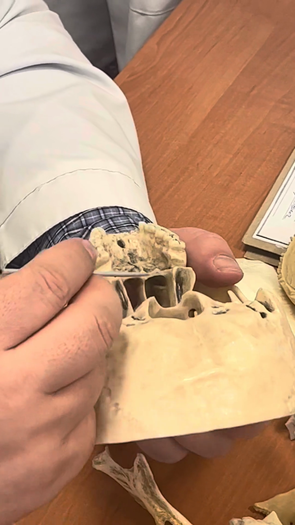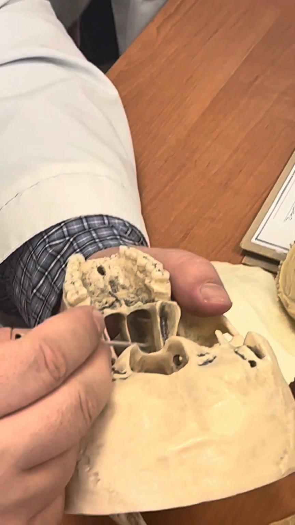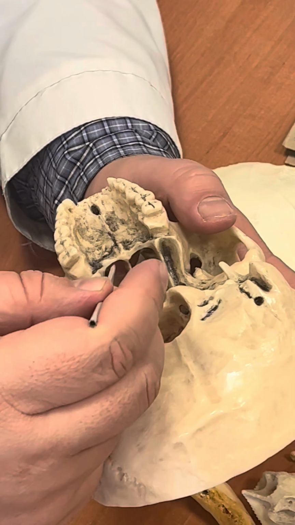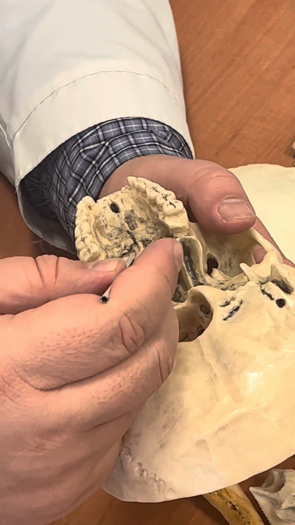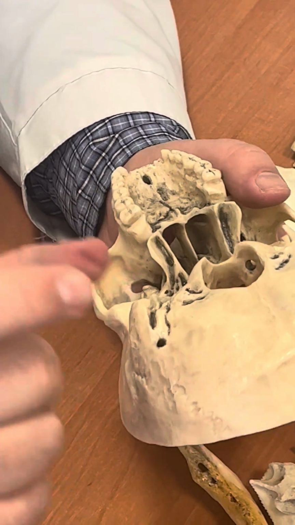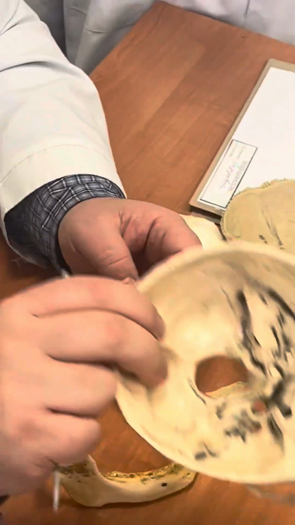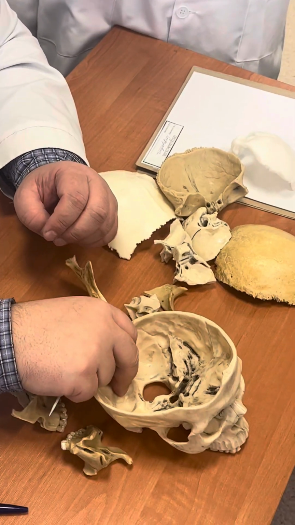And the palatine bone is here, this is the palatine bone, here and here, that is the left, and here it is the right palatine bone, but I will bring the bone and show you in a minute. And the hyoid bone, the same, is absent here. Wait some minutes.